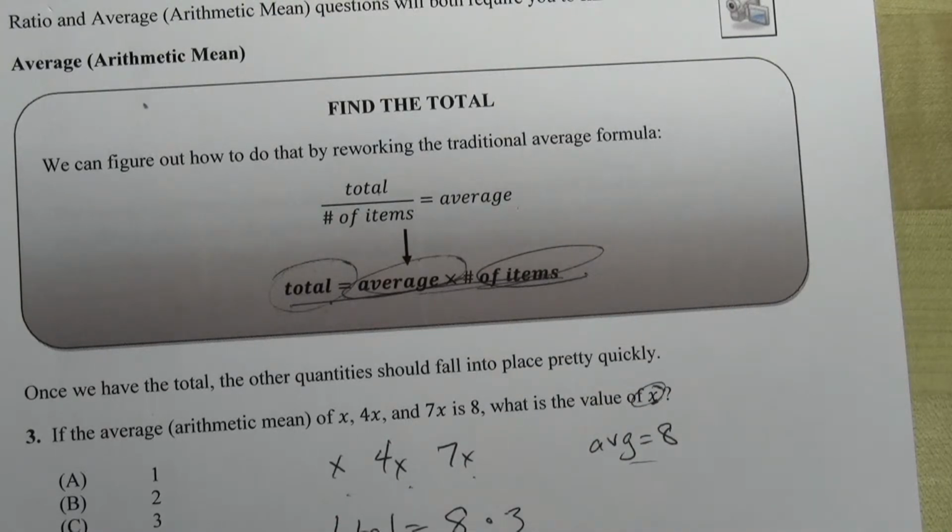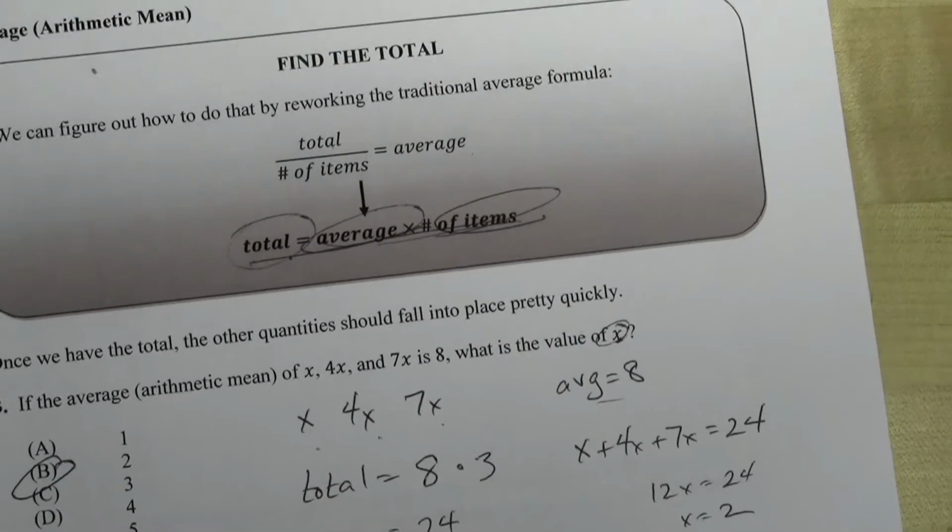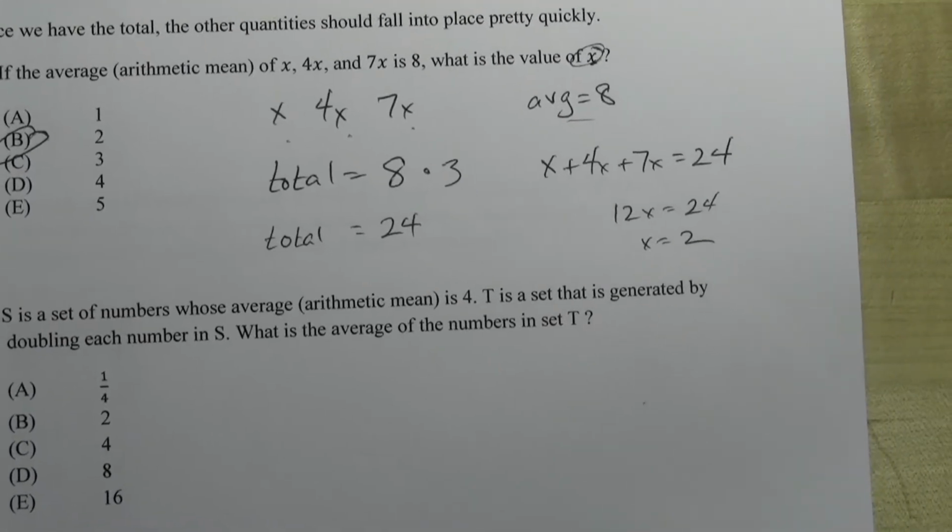Now what does that mean? It just means that x plus 4x plus 7x is 24, the sum of those numbers. So x plus 4x plus 7x is equal to 24. Now I can solve for x. So it's 12x equals 24, x equals 2. Do you see how we find the total here? Let's try a slightly harder question.